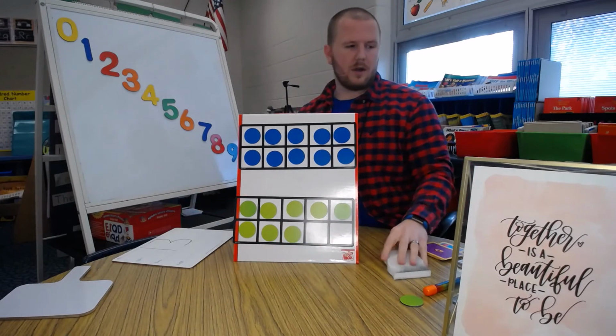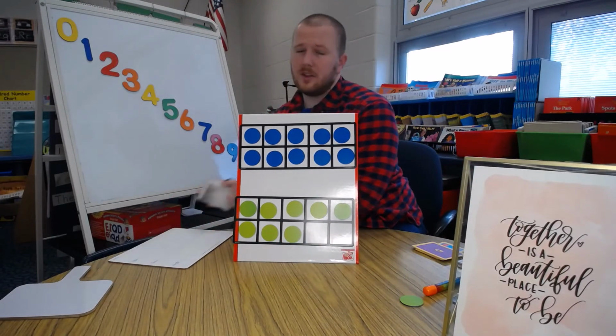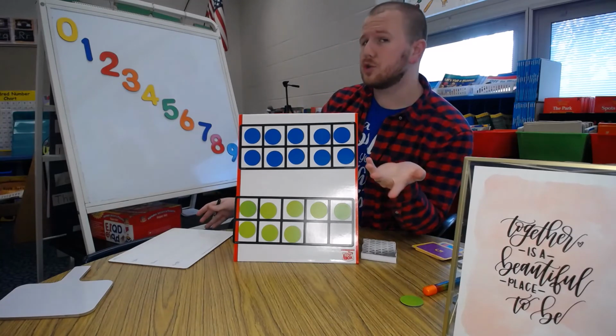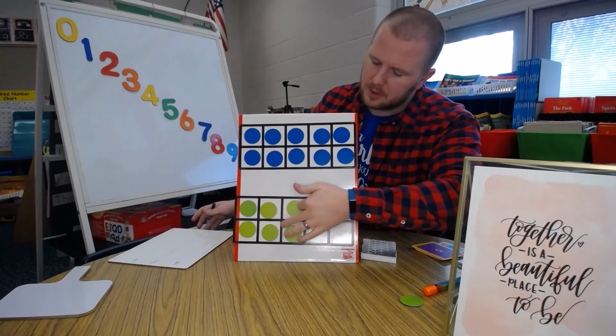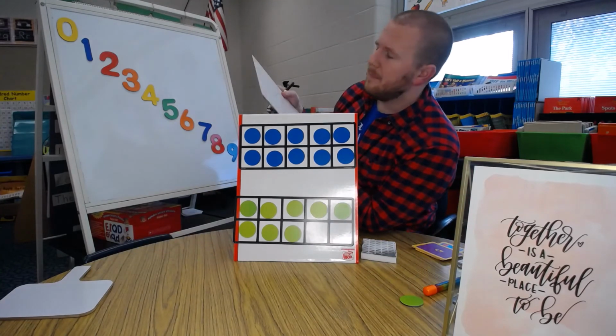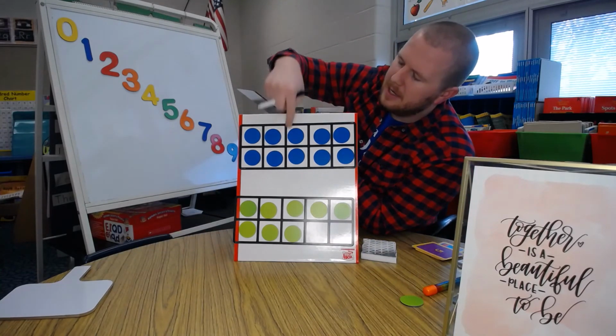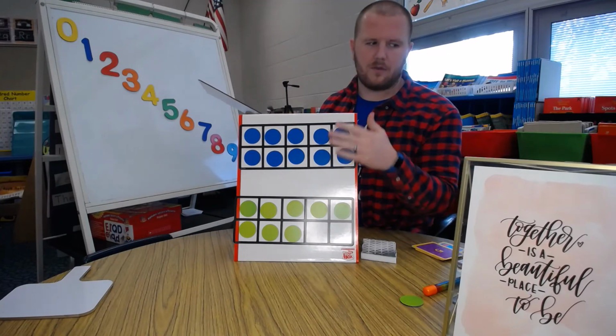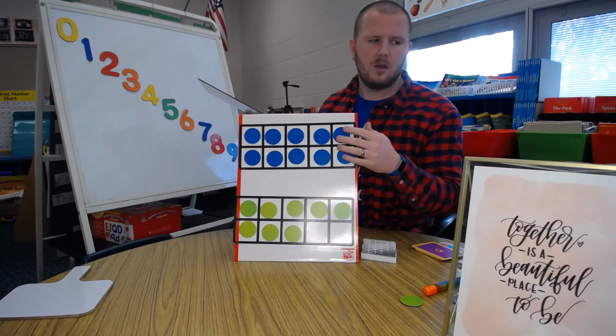Okay, so now I can either count the long way, or I can shortcut count 10, 11, 12, 13, 14, 15, 16, 17, 18, and then write that. I don't know how to write 18. Okay, how many 10 frames do we have full? One or both of them? Are they both full? No, just one.